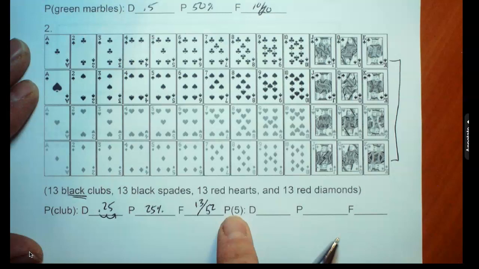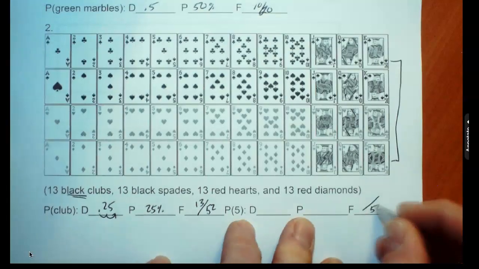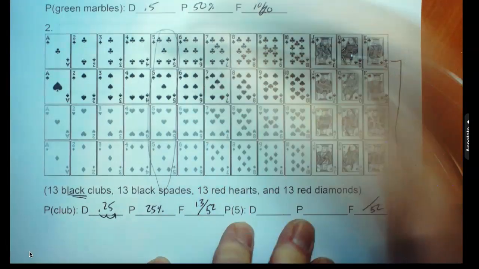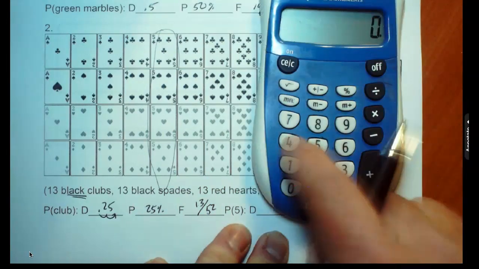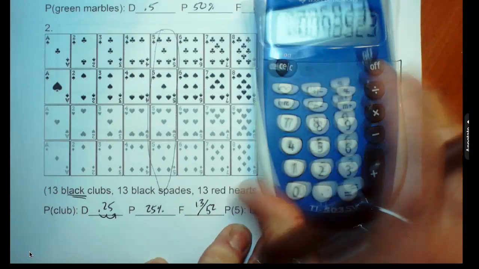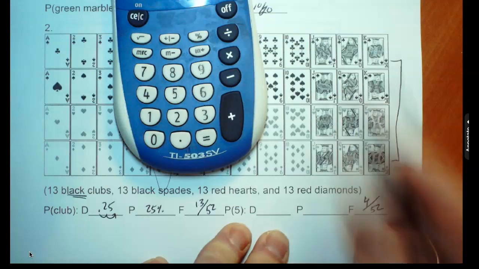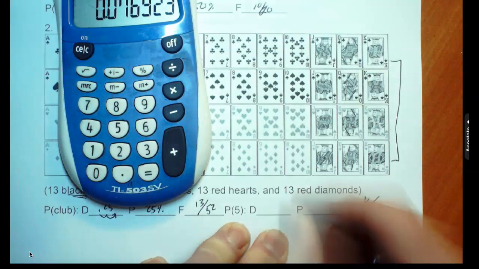Probability of getting a 5, well, we still have 52 cards, but how many 5s are there? Well, they're right here. There's only 4 of those. So this is going to be a little bit different. So we have 4 divided by 52, which is going to be 0.0769. It doesn't say what to round to on here, so let's go to the nearest hundredth.